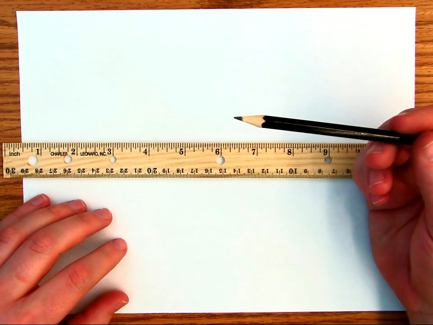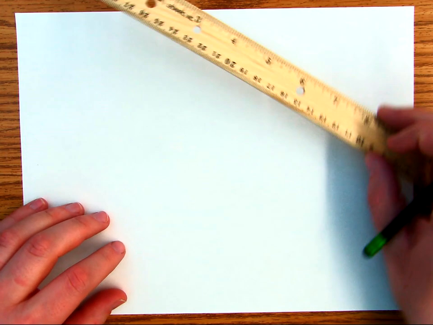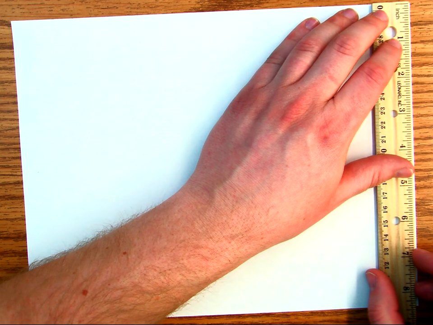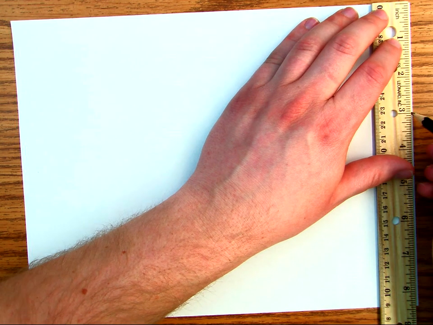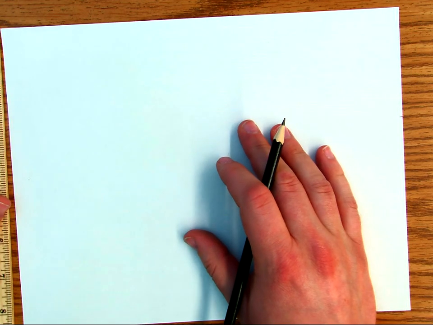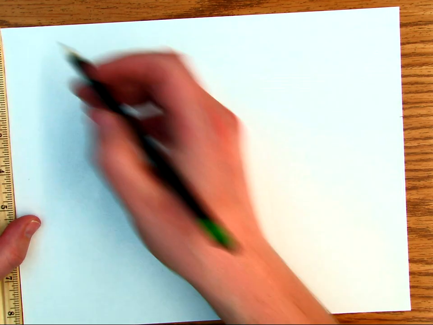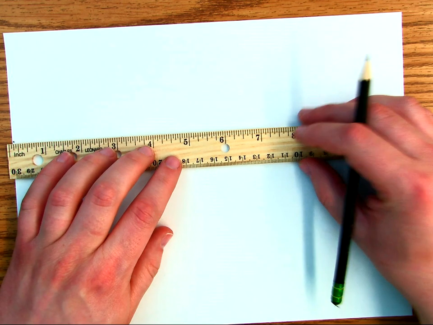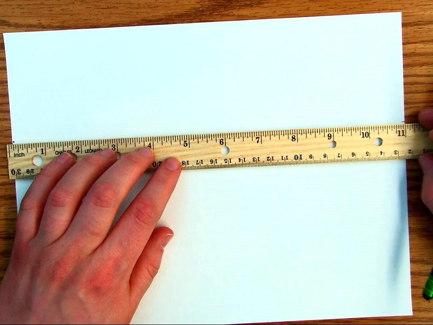So first, you're going to need a blank sheet of paper, a ruler, and of course a pencil. To start off, we need to draw our horizon line. Remember, the horizon line is where the earth and the sky meet together. So I'm going to take my ruler and draw 3 inches down from the top of this paper. All right, 3 inches, and then connect those 2 marks together.